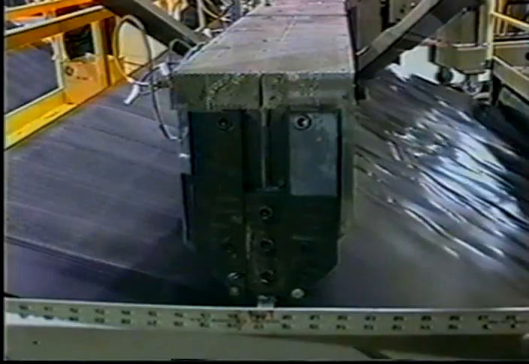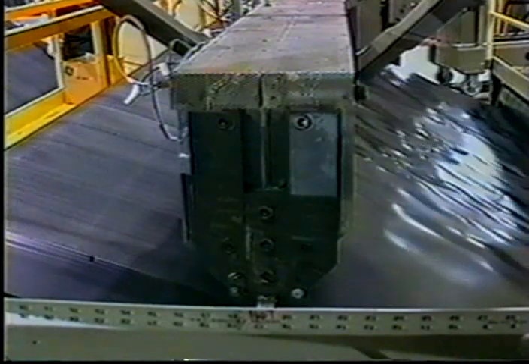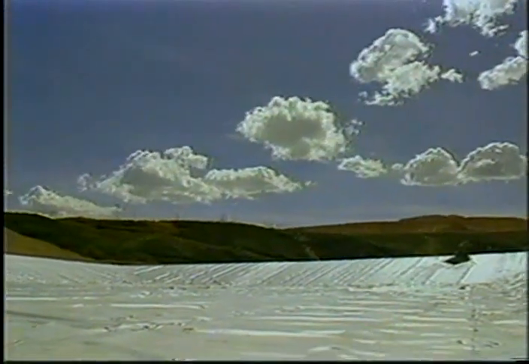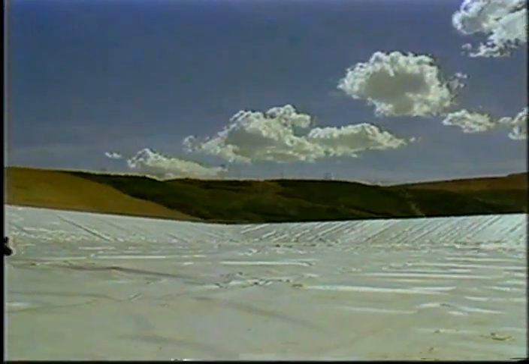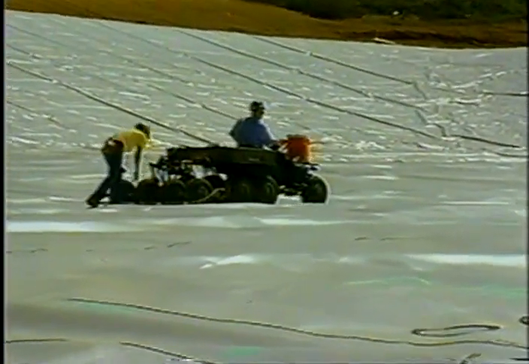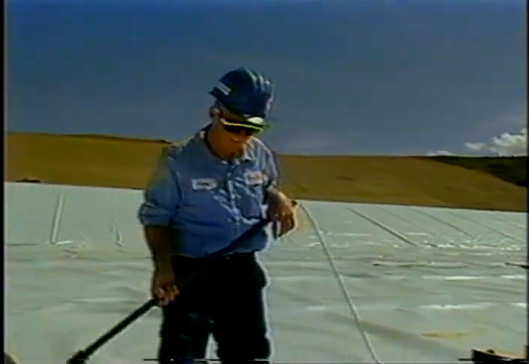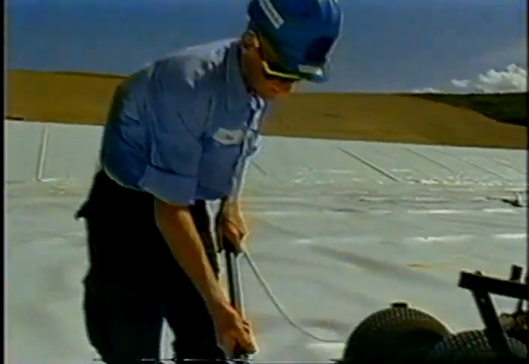Another has a rough textured coating applied on one or both sides to increase interface friction with adjacent materials. Here, the white reflective surface helps lower the geomembrane temperature, reducing expansion of the liner during installation. Any damage can also be spotted easily. Some liners now include an underlayer that conducts electricity. This allows spark testing for leaks.